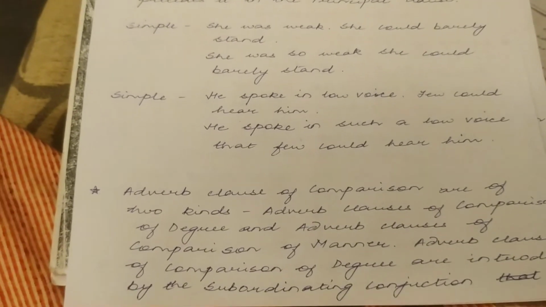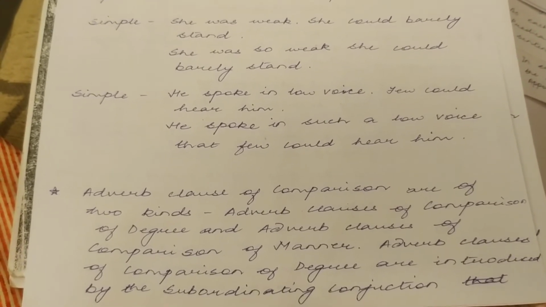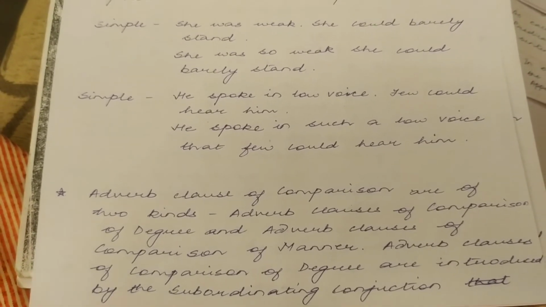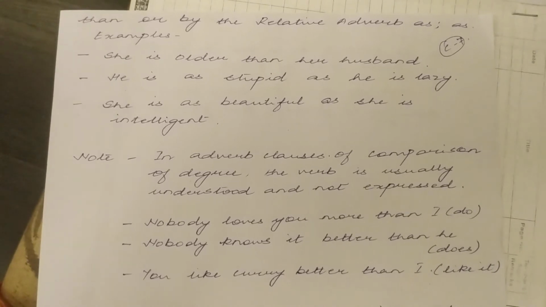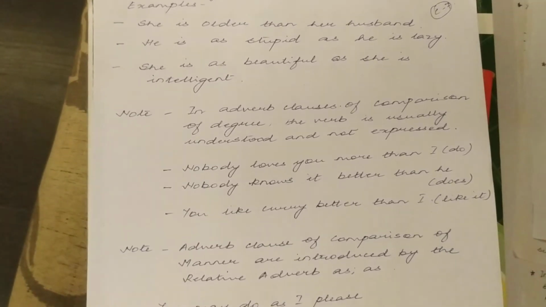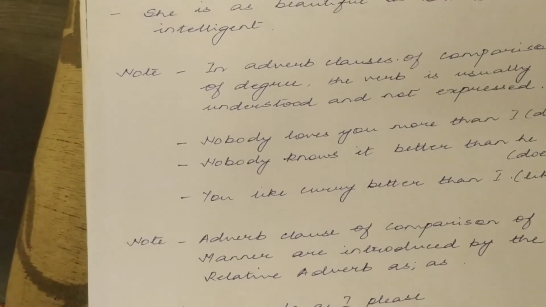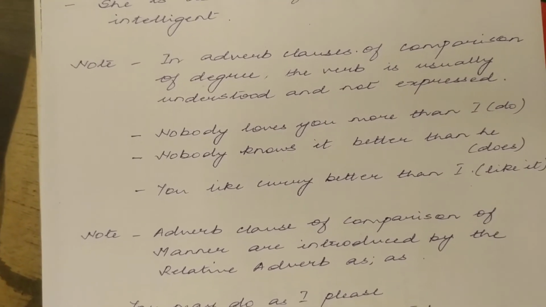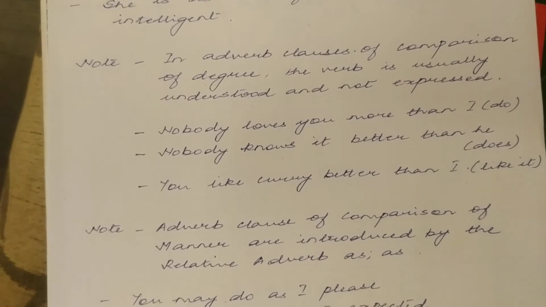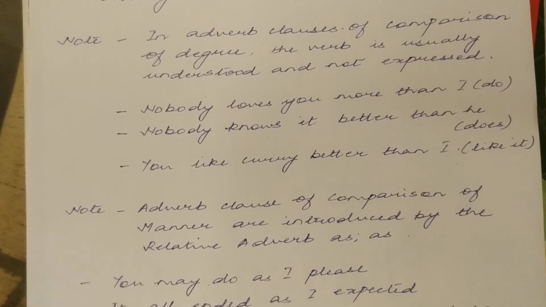The next form we come to is the adverb clause of comparison. Adverb clauses of comparison are of two kinds: adverb clause of comparison of degree and adverb clause of comparison of manner. Adverb clauses of comparison of degree are introduced by the subordinating conjunction than or by the relative adverb as. Examples: She is older than her husband. He is as stupid as he is lazy. She is as beautiful as she is intelligent. Please note, in adverb clauses of comparison of degree, the verb is usually understood and not expressed. Nobody loves you more than I. Nobody knows it better than he. You like curry better than I.